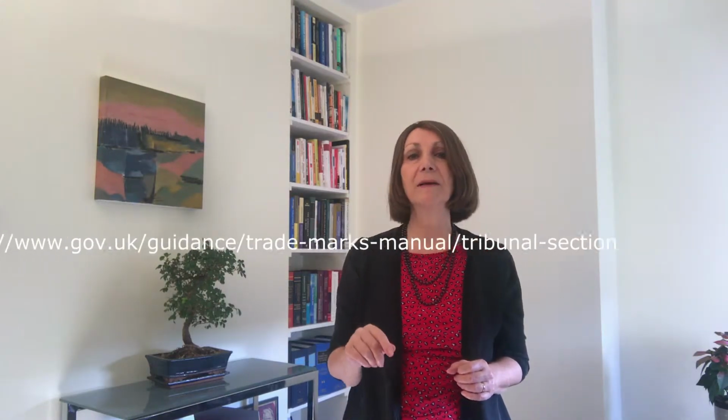However, you can also oppose a UK mark if you consider that it should not have been accepted by the UKIPO. For example, if the published mark is descriptive of the goods or services, or if it was filed by the applicant in bad faith. For more information on the UKIPO's website about oppositions, go to this link.